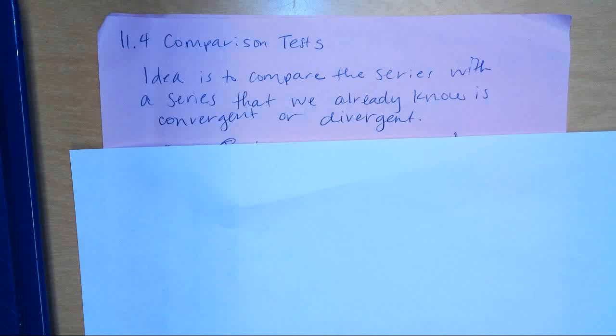Like I was saying, you have this sort of isolated luxury right now because everything is isolated. If you're working at 11.3, you can bet it's 11.3 test. If you're at 11.4, you can bet it's comparison test. If you're at 11.5, you can bet it's ratio root test.